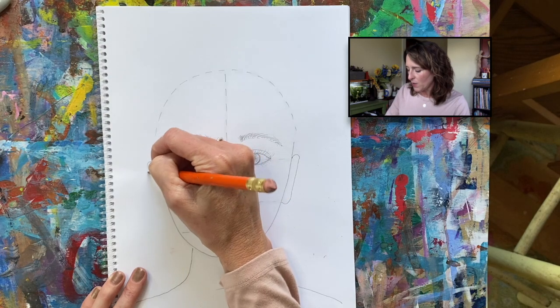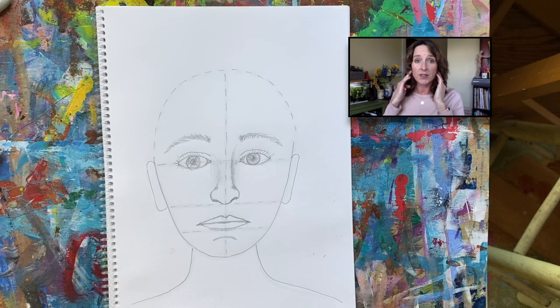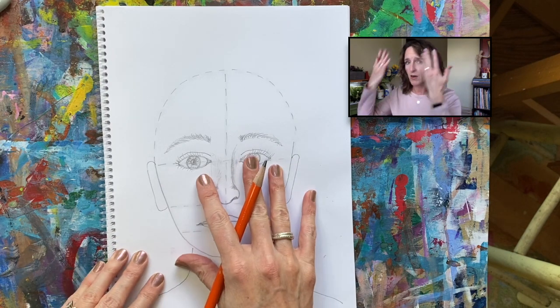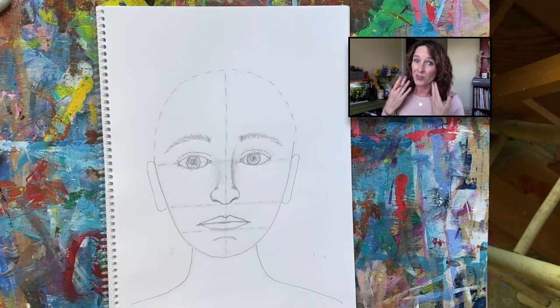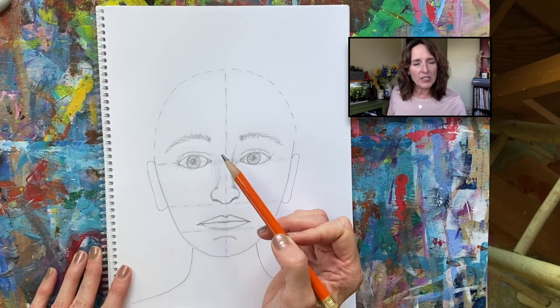Now, you may not want ears showing depending on what kind of hair you do. As you can tell here, you cannot see my ears. So if you want to draw your hair without, or your head without ears, that is fine. But if you don't have hair that's covering your ears, you need ears, or else you're going to look very strange. So the last thing that we need to do for our realistic portrait is the hair.